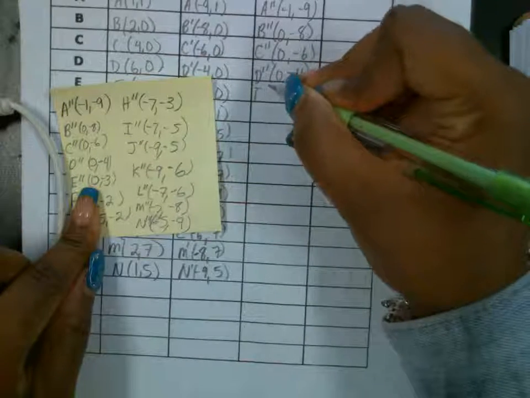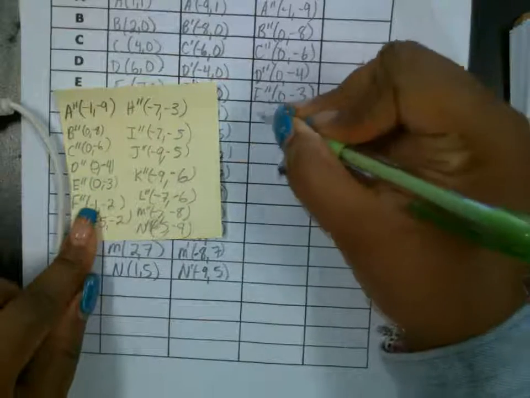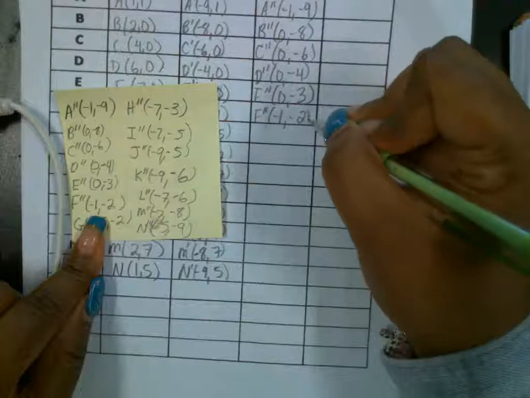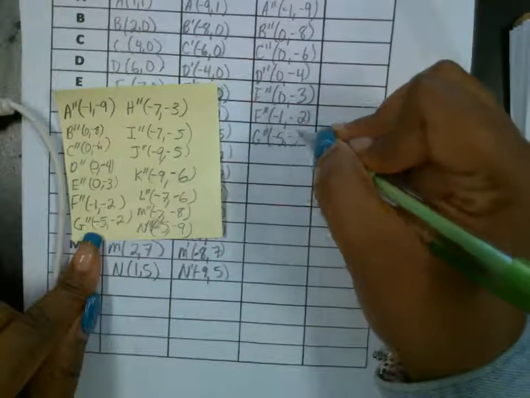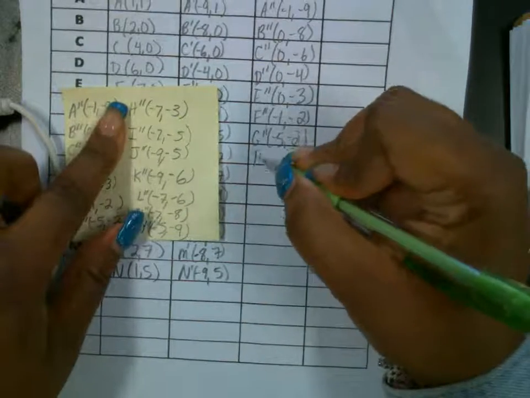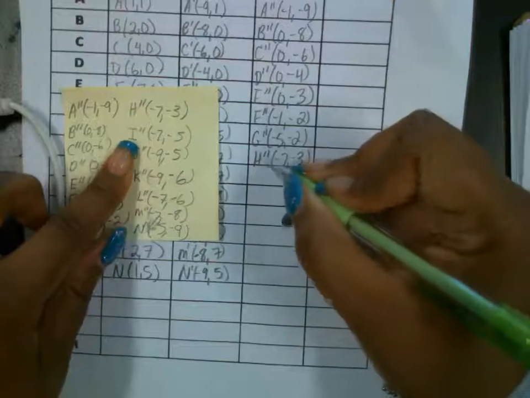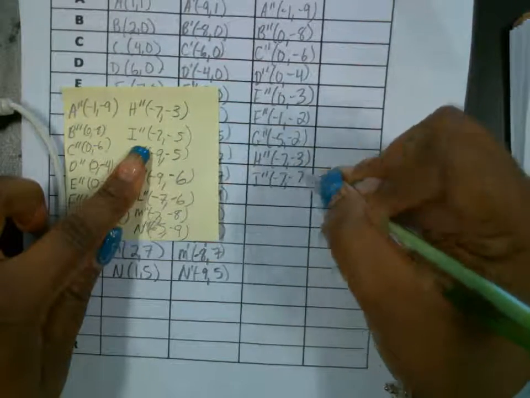E prime prime, that is 0 and -3. F prime prime, that's -1 and -2. G prime prime, that's -5 and -2. H prime prime is -7 and -3. I prime prime is -7 and -5.